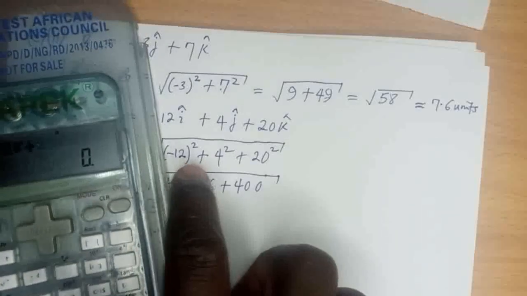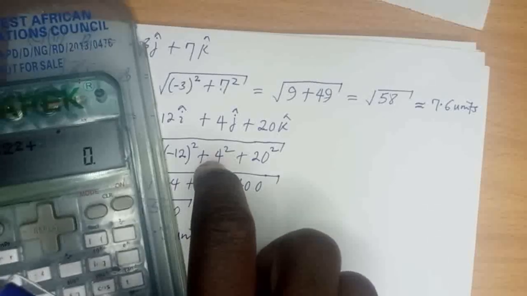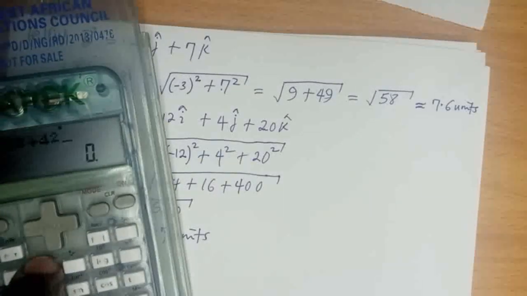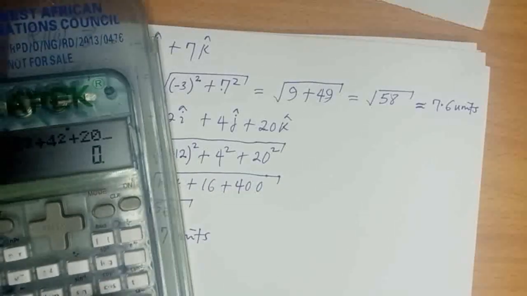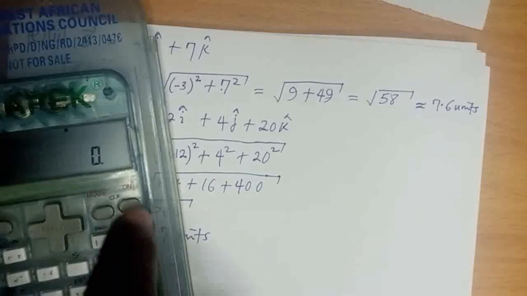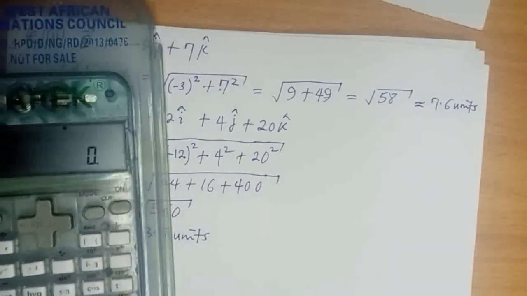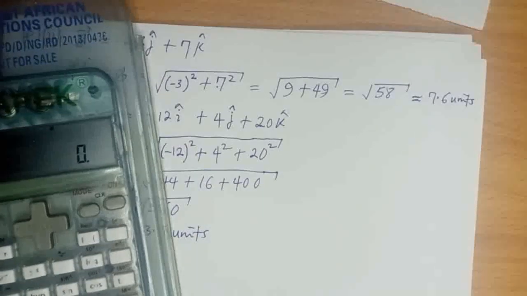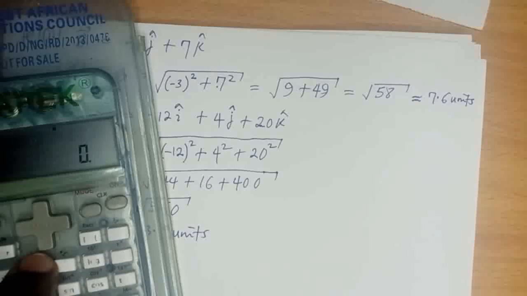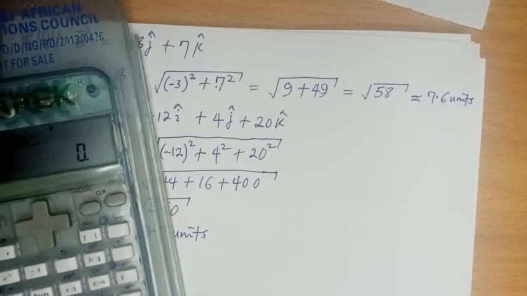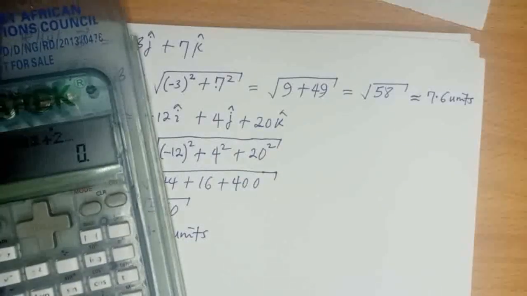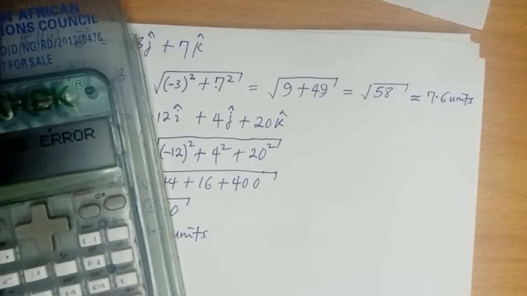Don't close the bracket until you finish everything. 4 squared, then plus 20 also squared. This calculator is faulty. 12 squared plus 4 squared plus 20 squared. Then you close the bracket and press the equality sign.